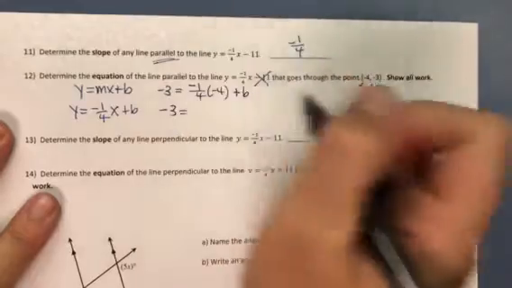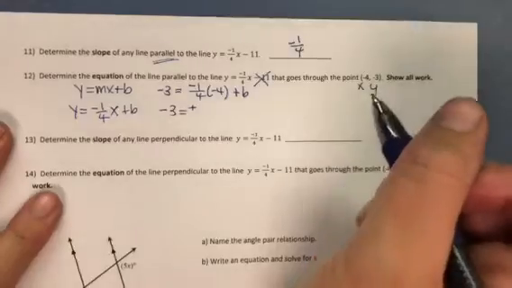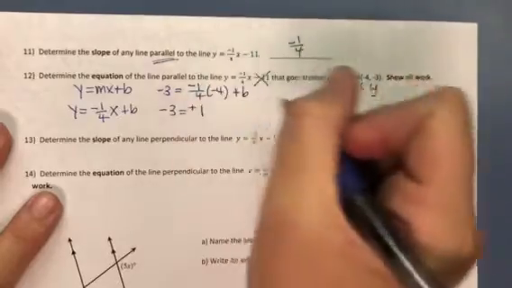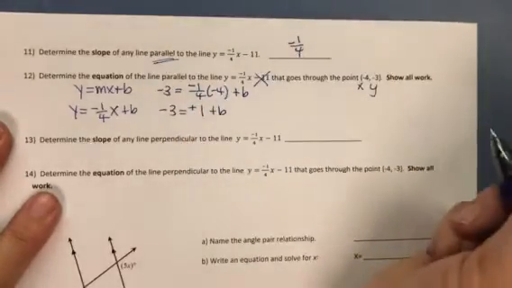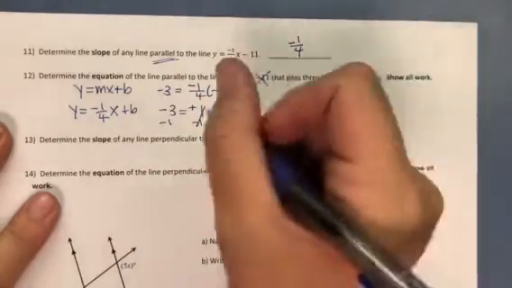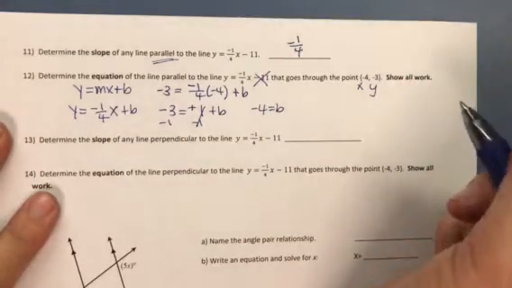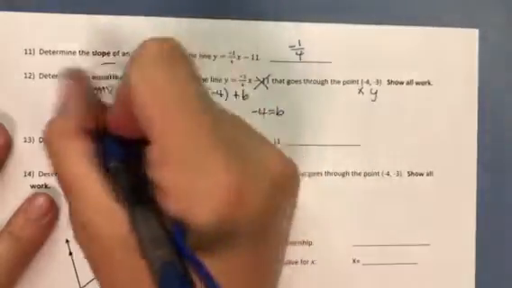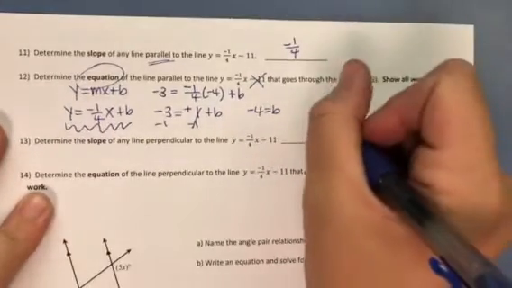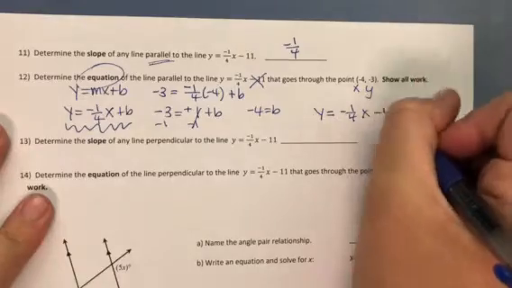All right, be careful when you multiply here. Negative 4 times negative 1/4 is going to be positive, and then 1/4 times 4, that's the same as 4 divided by 4. We're going to get a positive 1 there, plus b. So now I'm going to subtract 1 from each side to get b by itself, and b is equal to negative 4. That's not our final answer though. Our final answer is the entire equation. So I've got to plug b back into this negative 1/4 x plus b. We should get y equals negative 1/4 x minus 4.